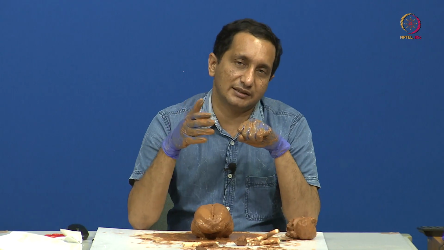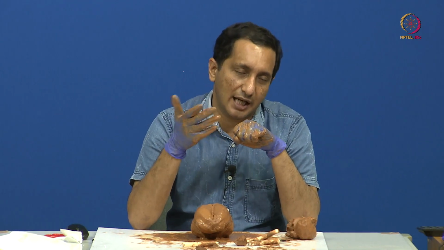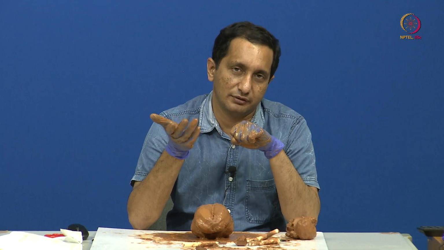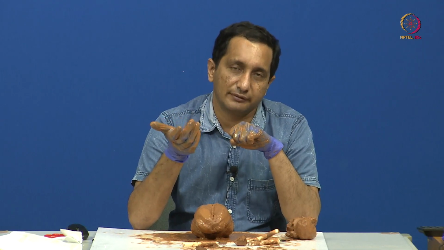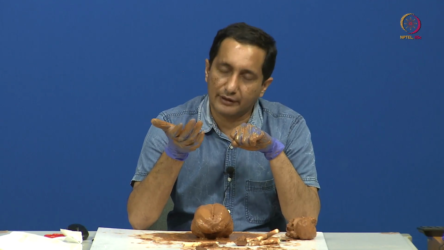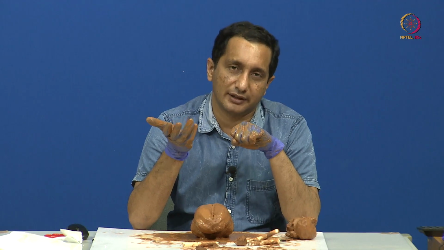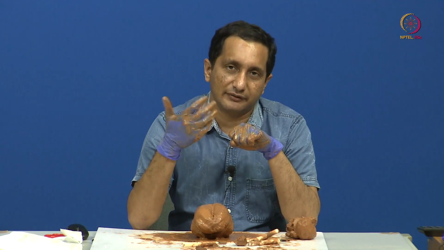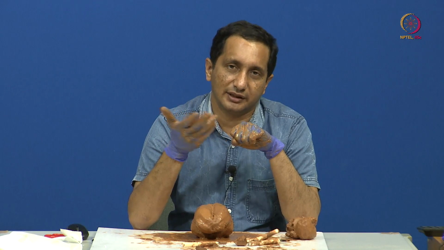Now, the ventricles, if you start learning them in the routine fashion, you have the lateral ventricle, then the third ventricle, then the fourth ventricle, connected by the aqueduct of Sylvius. The lateral ventricle has different parts and the third ventricle has different parts.